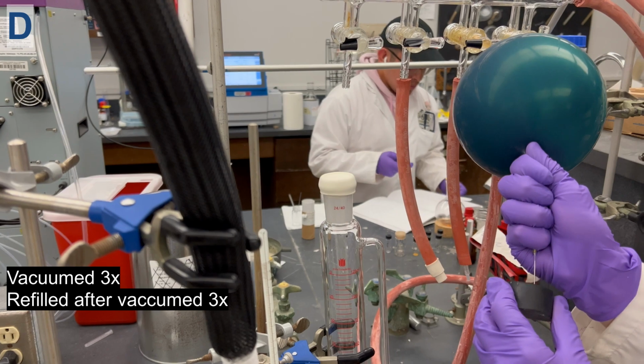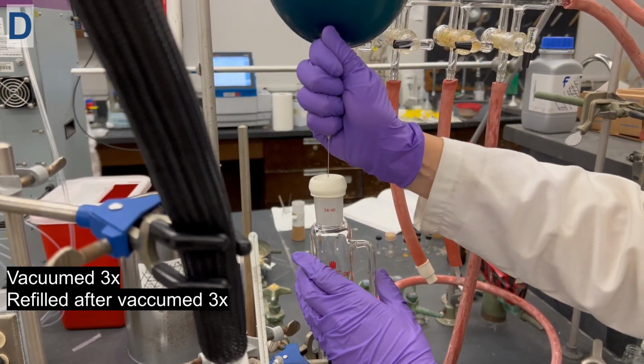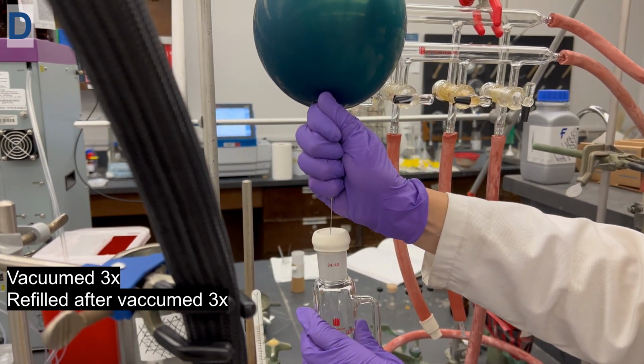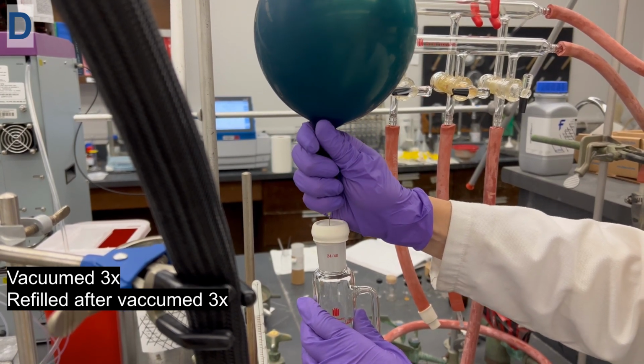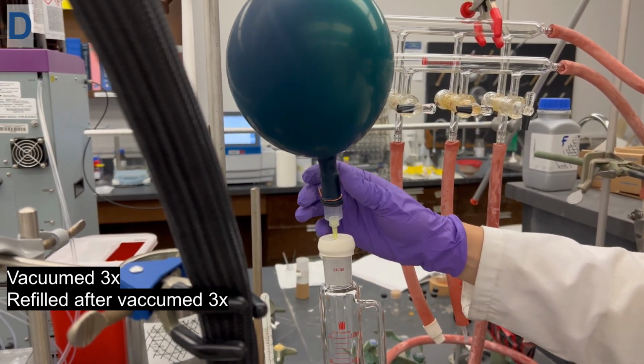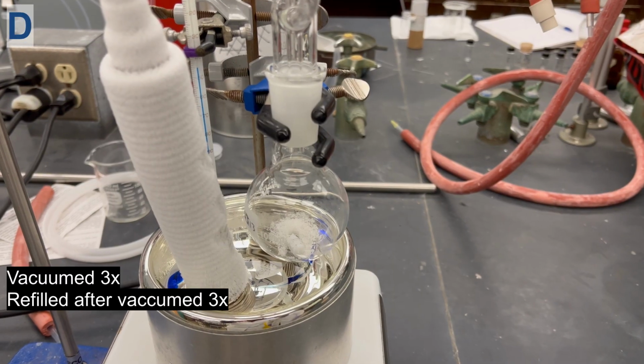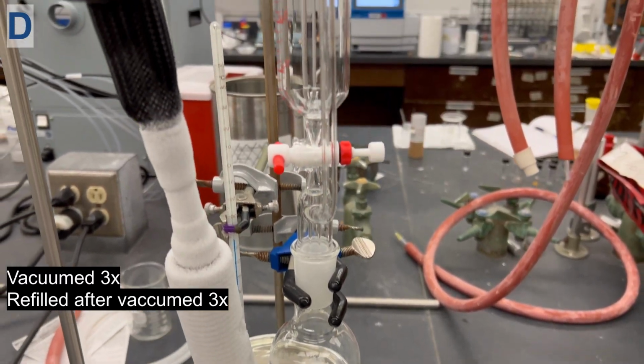After the 5 minutes, the air is refilled with just nitrogen gas. This process of vacuuming and refilling with nitrogen will be repeated for a total of 3 times. Once that is completed, you will leave the balloon in the septa.